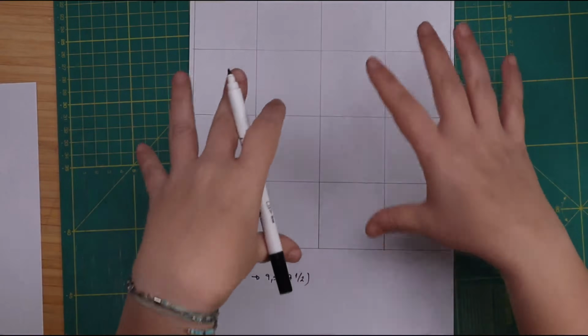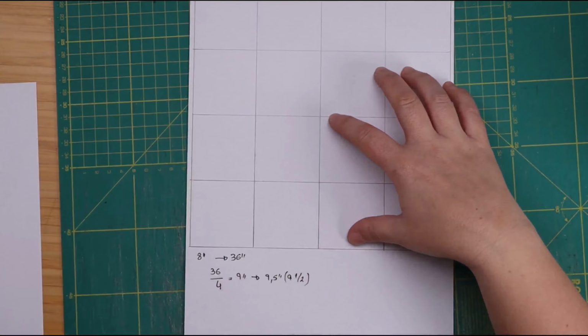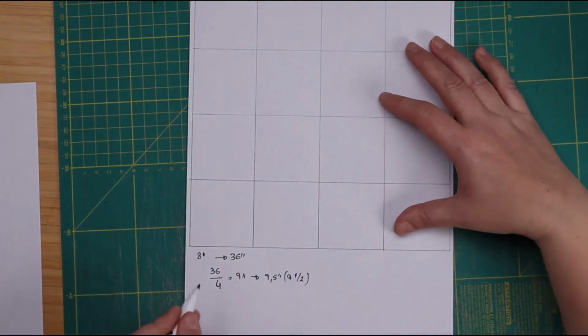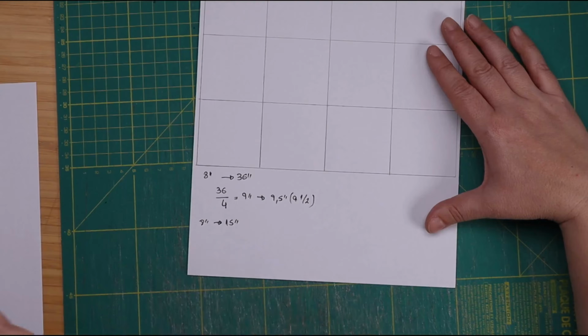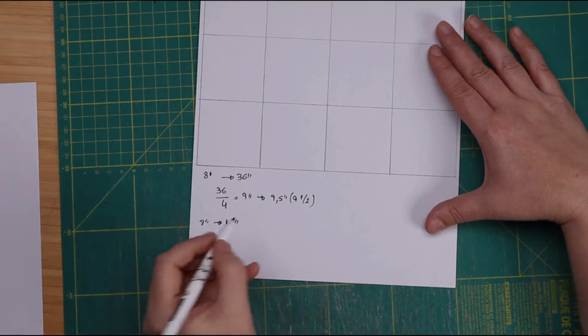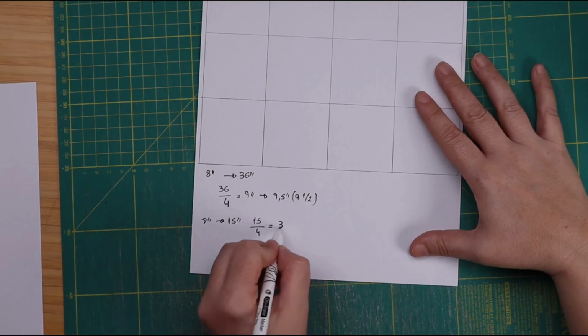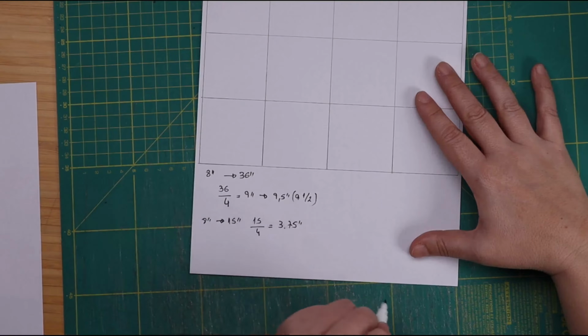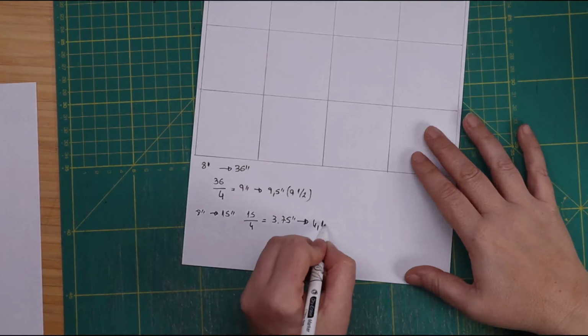So what would happen if you wanted this 8-inch square to be turned into a 15-inch square? So not a multiple of 4, right? Well, the math is exactly the same. It's the cutting that's going to be much more complicated. Because if you divide 15 by 4 it is 3.75 inches. And adding the seam allowance makes it 4.25.